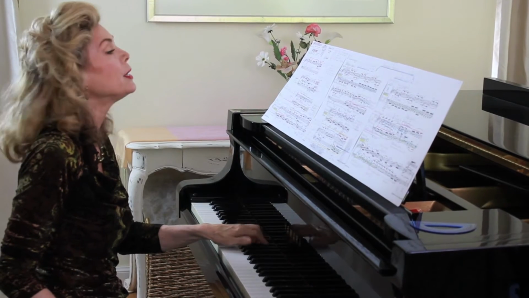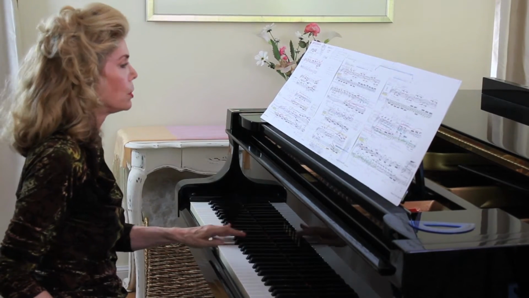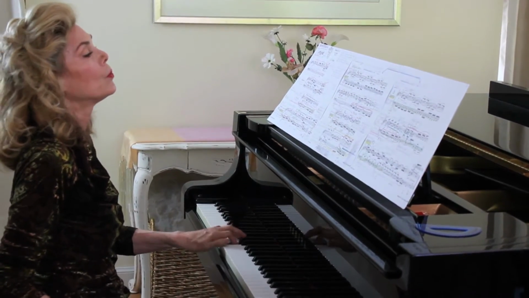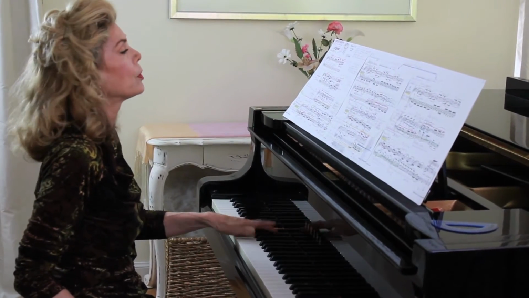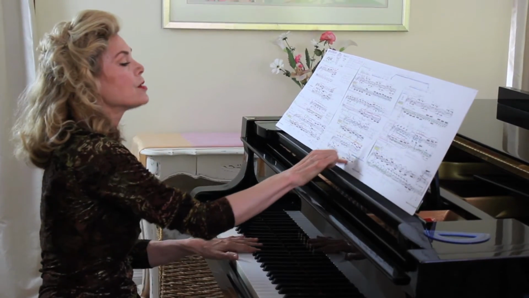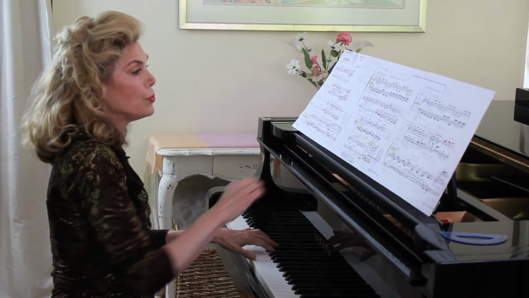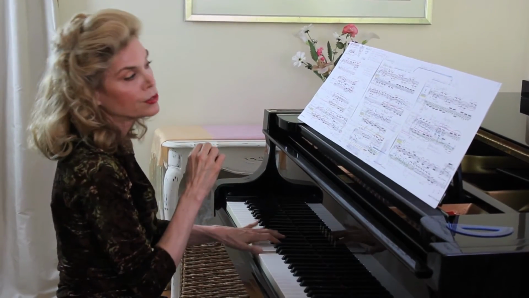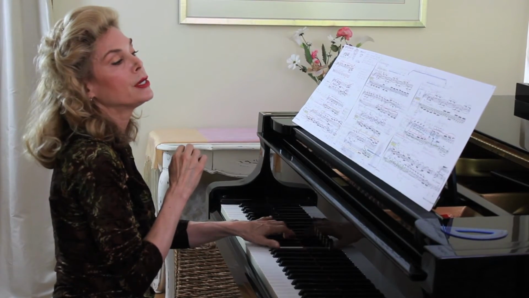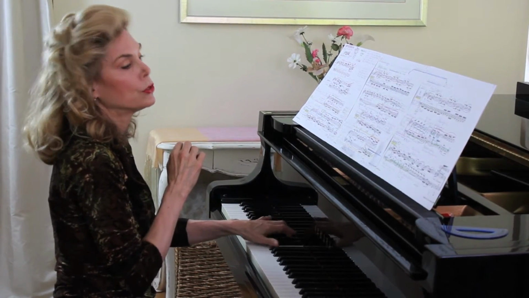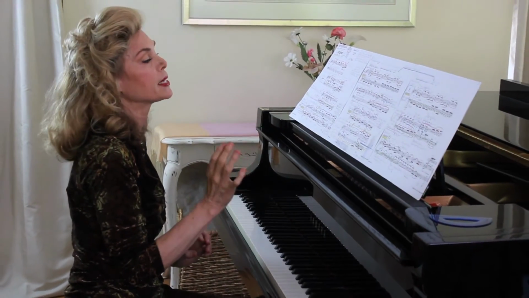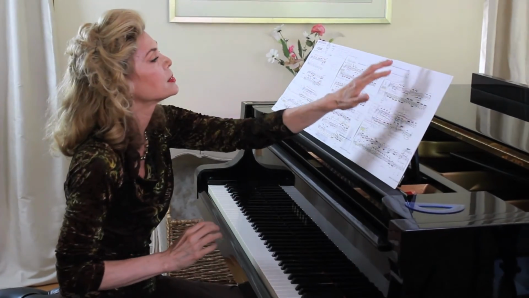That's the 3rd beat. 3, 4, 1, 2, 3, 4, 1, 2, 3, 4. So they are truly 3.5 measures in length, each of these top sequences.